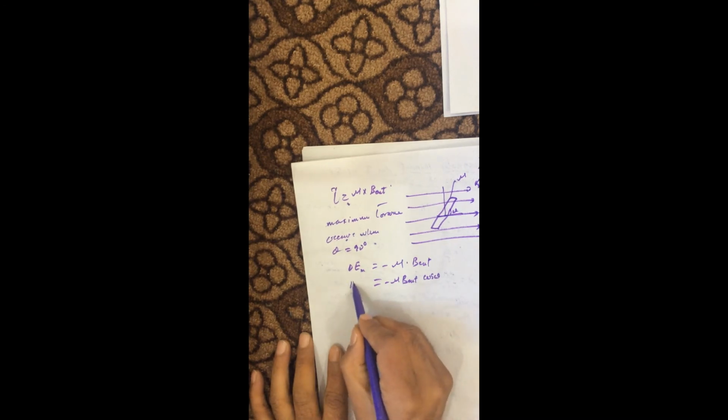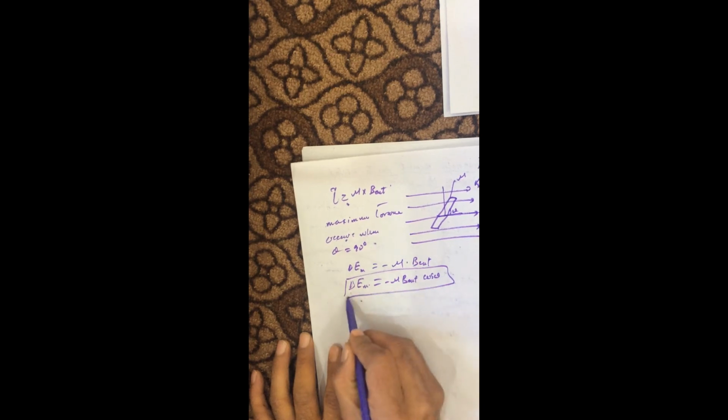So this is the potential energy stored in the magnet once it is placed in an external magnetic field, such that when it aligns itself in the direction of the magnetic field, there is an energy stored in this magnet which is given by this relation. Now our next video is about the magnetic moment due to spin.